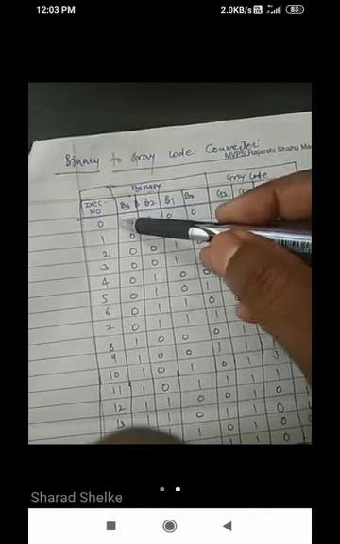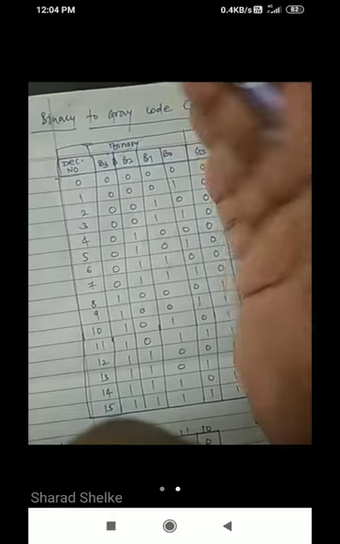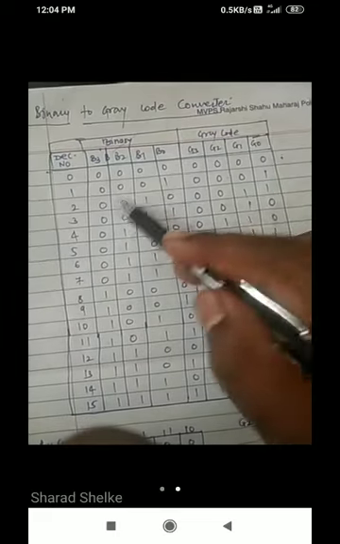Here, numbers are taken from decimal 0 to decimal 15. The binary equivalent for 0 to 15 is written over here. 0000 is the binary equivalent of 0, and like this. This chart shows the binary number and the equivalent gray code generated over here. For 0000, the gray code generated is 0000.